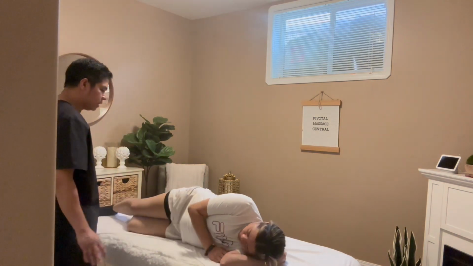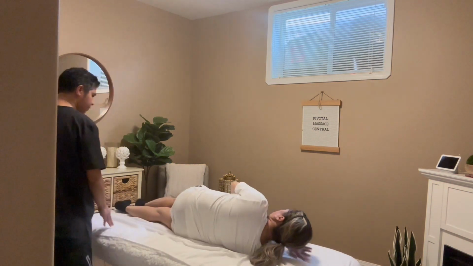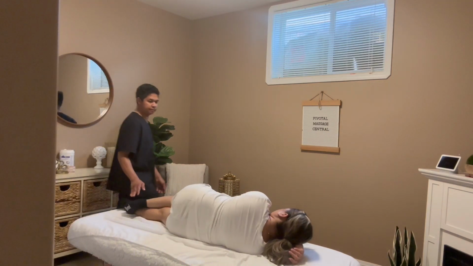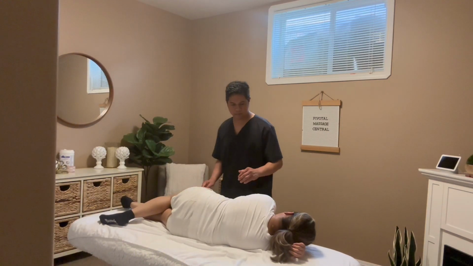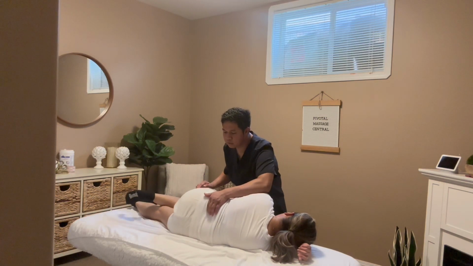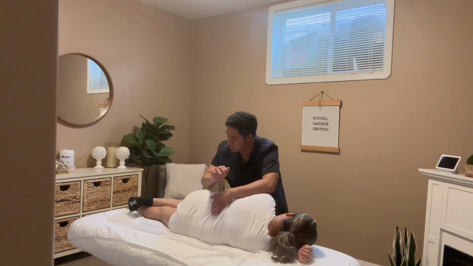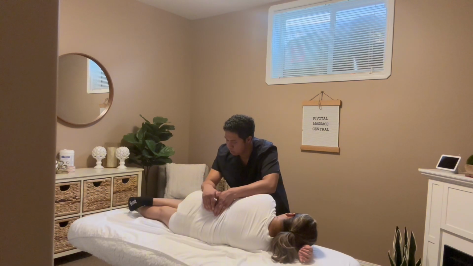Can you go to the other side, please? Side line. Here. So now, same thing. My arm is on the thoracolumbar fascia, and my forearm is into the lateral greater trochanter.